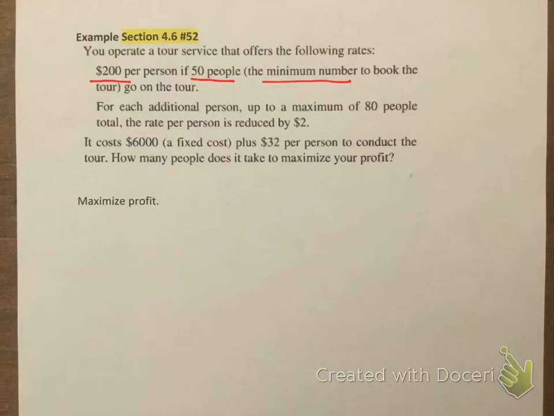Then we're told that each additional person, up to a maximum of 80 people total, the rate per person is reduced by $2. So this sentence tells us multiple things. It tells us that 80 people is the total number of people that are allowed to go on this tour. And it also tells us that each person above 50 people that go will help offset the cost by $2 for all of the people going on the tour.